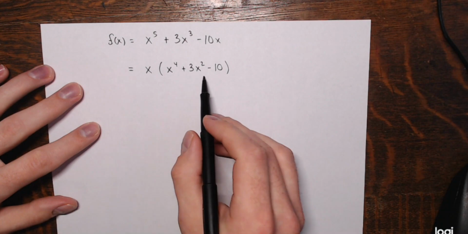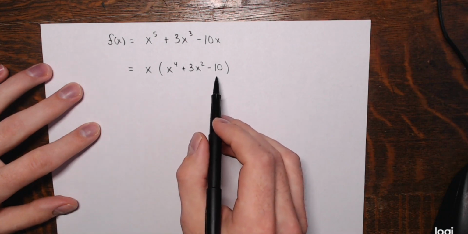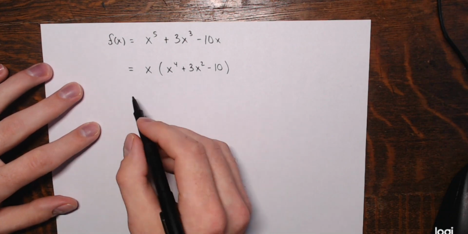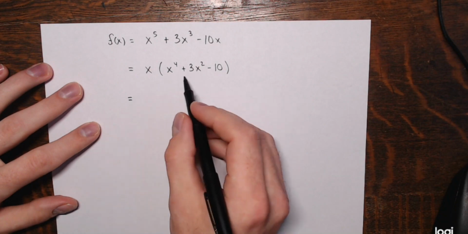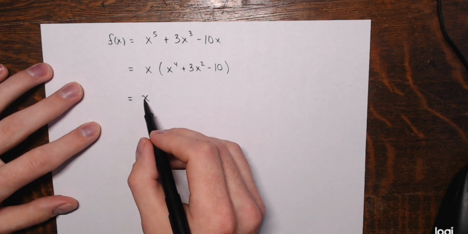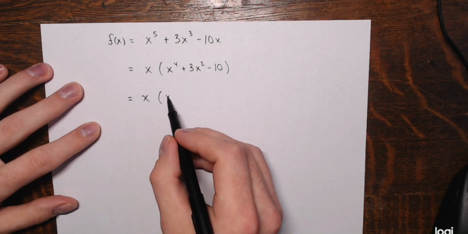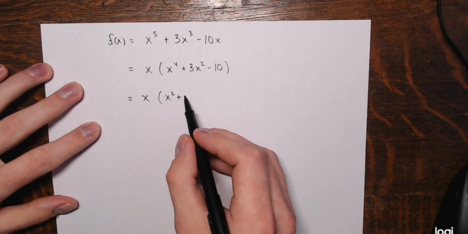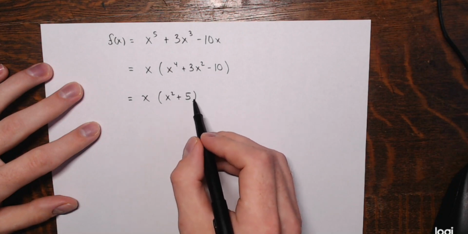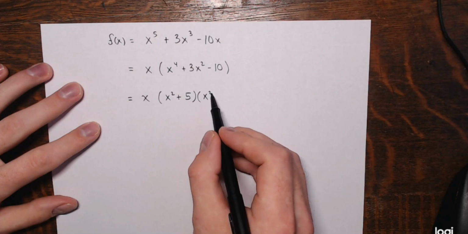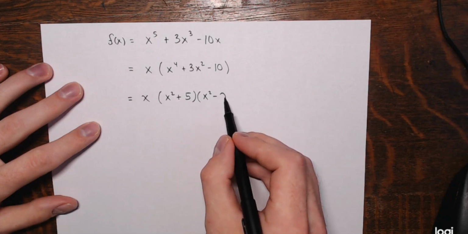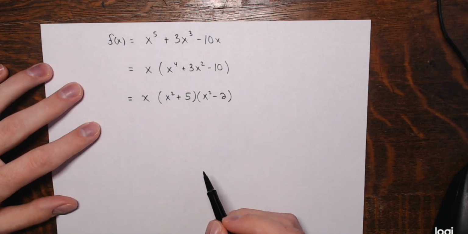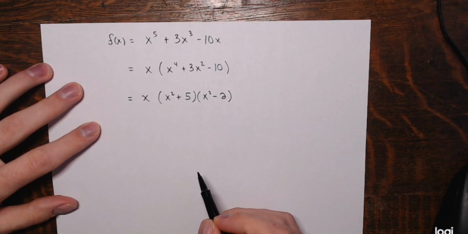And this is another one of those that's in quadratic form. It's like a quadratic. You could do a substitution for x squared if you want, but I'll leave it that way and say this will factor to x squared plus 5 times x squared minus 2. That would be x to the fourth plus 3x squared minus 10.